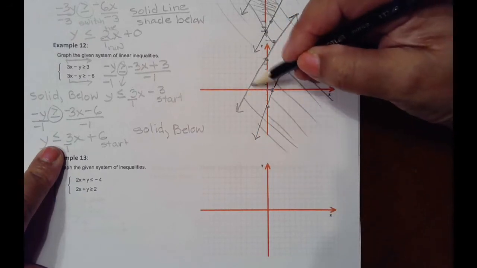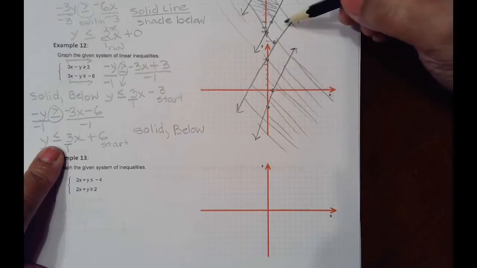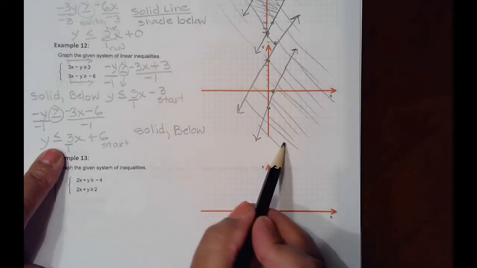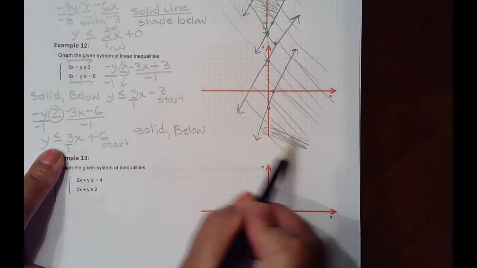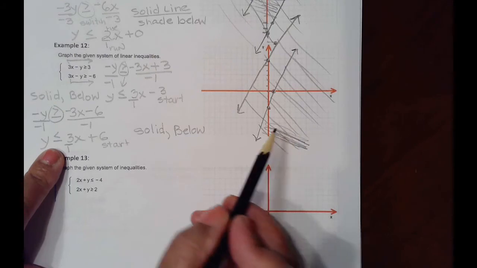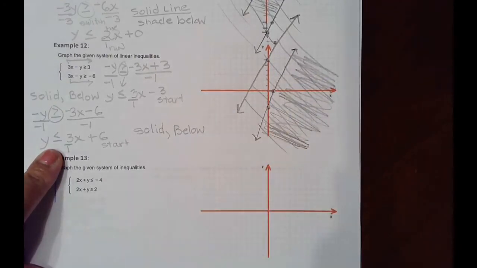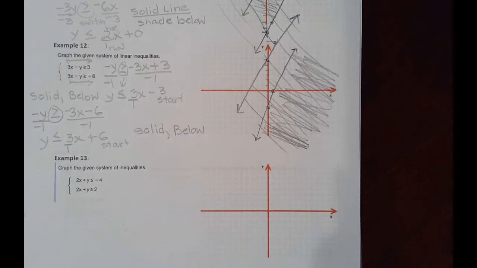Okay, so you go like this. And then it turns out that there's no overlap here, but there is overlap right in here. Okay, so that's where you would put the little bucket so that you're telling it where the overlap is.